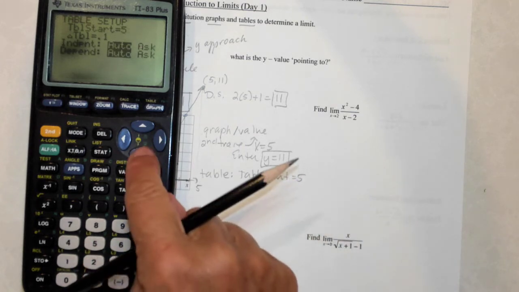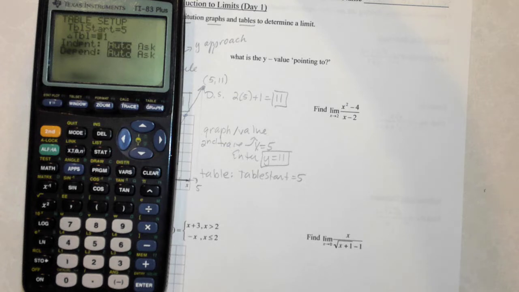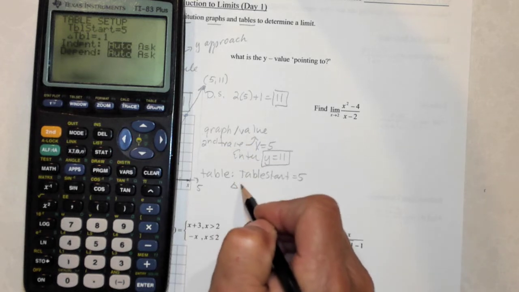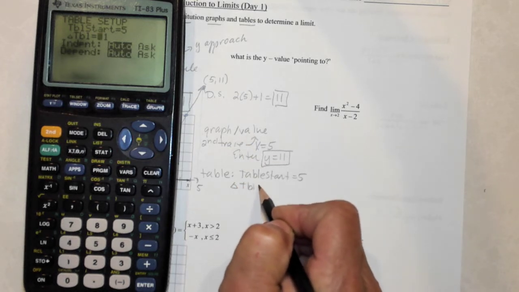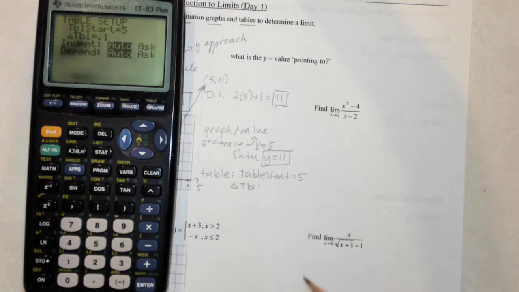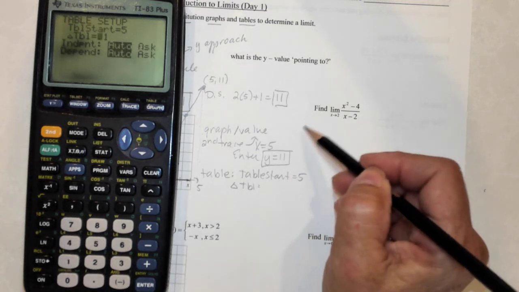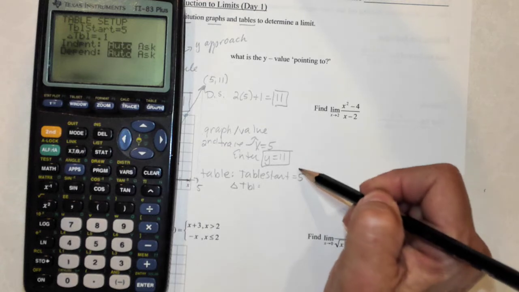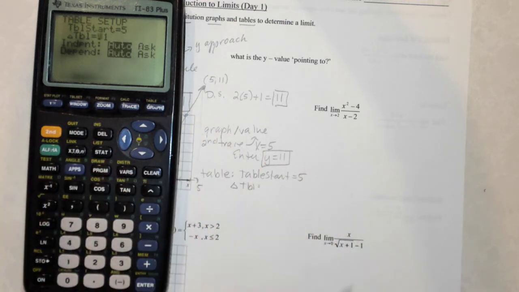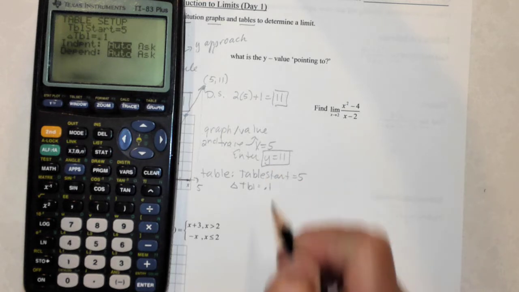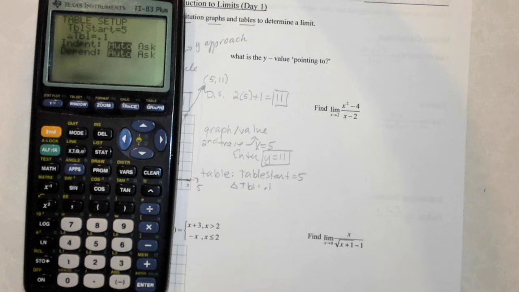And then I want to close in on it. So I don't want to use big numbers. I want to close in. This delta table means what do you want to count by in your table? So like when you guys used to make XY tables, if you did x's, you would do like 1, 2, 3, 4. But if you really wanted to get better data, you would maybe do 1.1, 1.2. We don't want to plug those numbers in, so we're going to let our calculators do that. So we're just going to change by 0.1s.